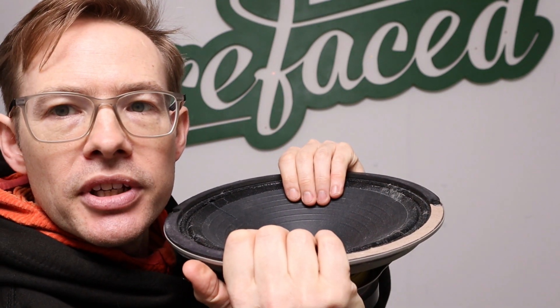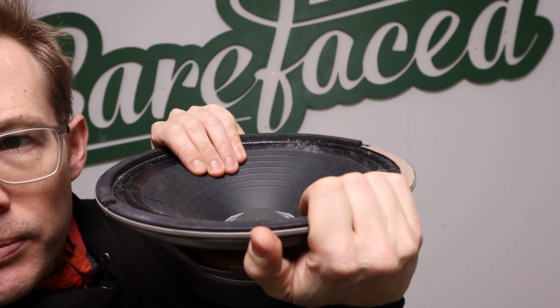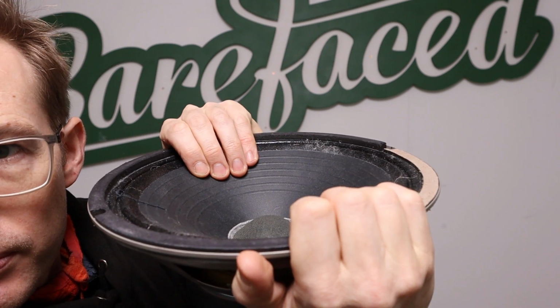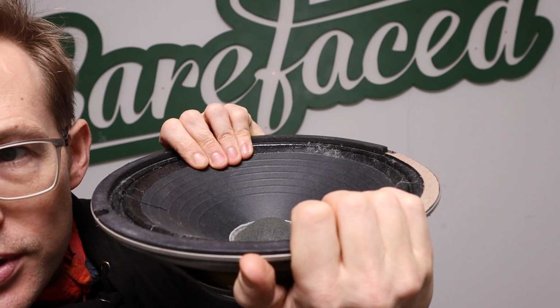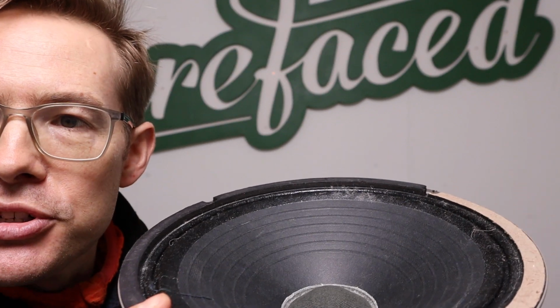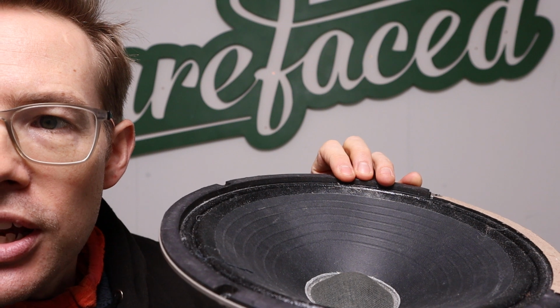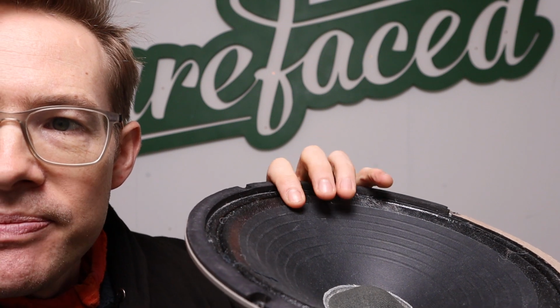They don't like moving. There's not a lot of movement in a guitar speaker, so it's a very, very low excursion speaker. Guitar speakers do move, and you can see when I push on it. The cone is very thin, very flexible.